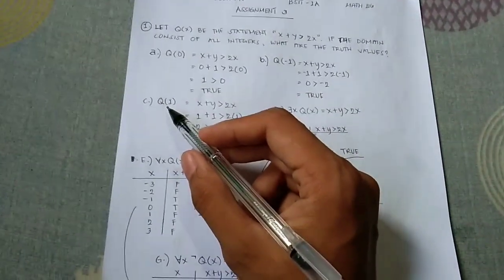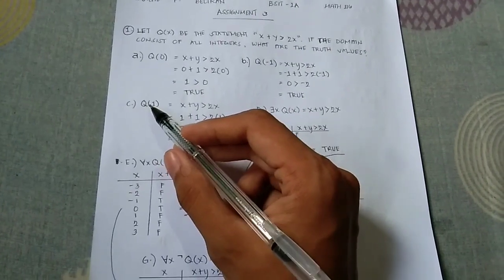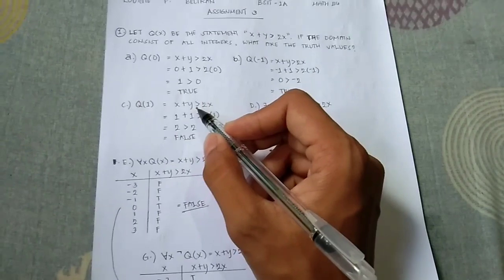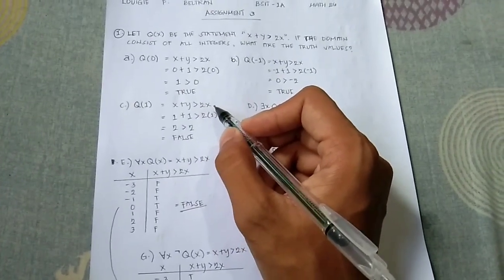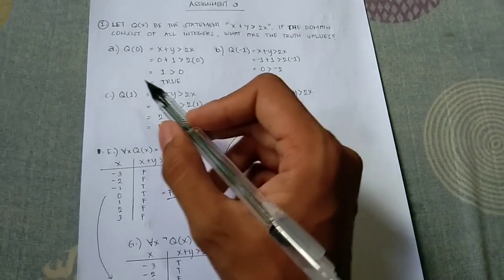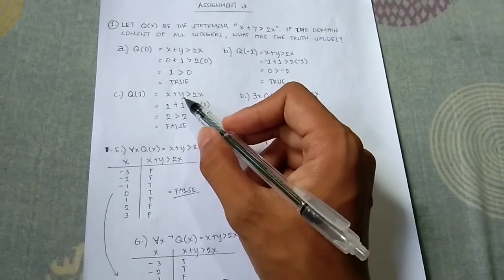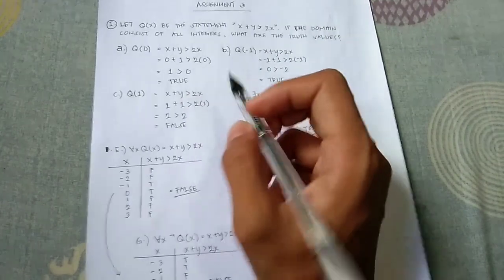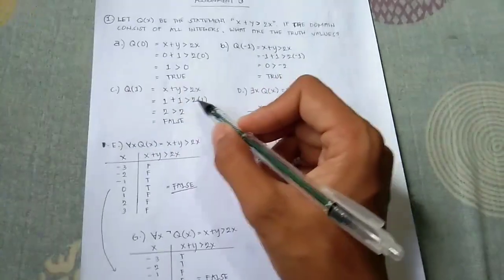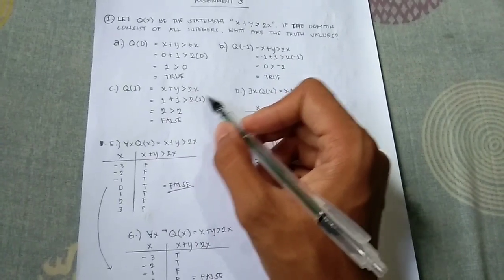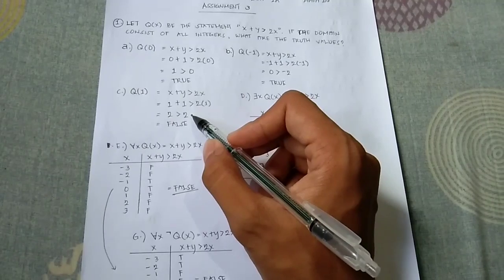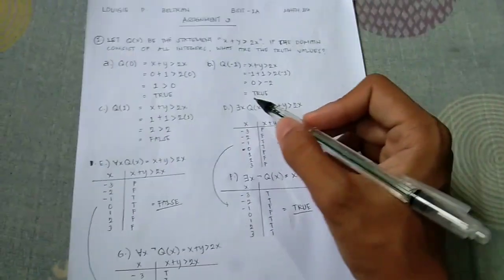C. Q of 1, x plus y greater than 2x. So we distribute the 1 to x and y to 1. So 1 plus 1 is 2. 2 times 1 is 2. 2 is greater than 2 is false.